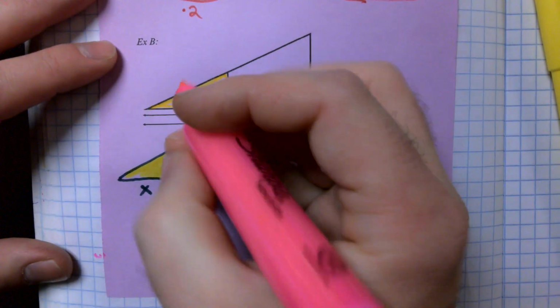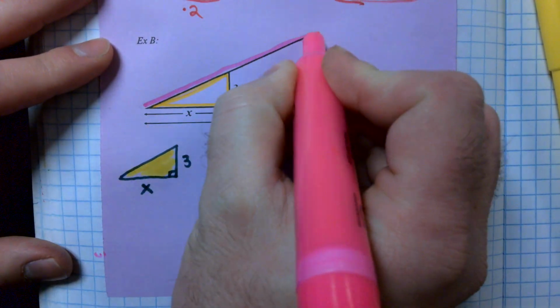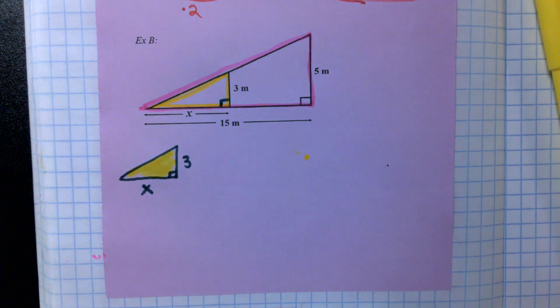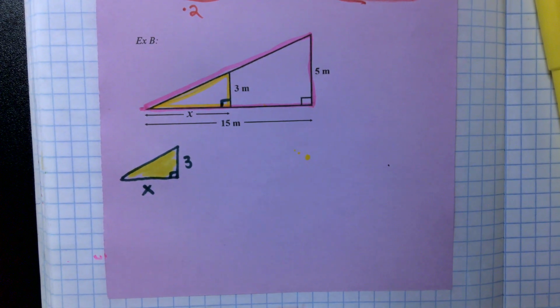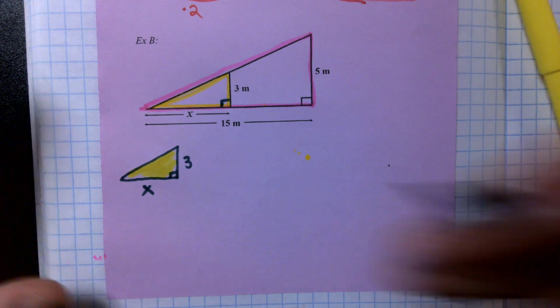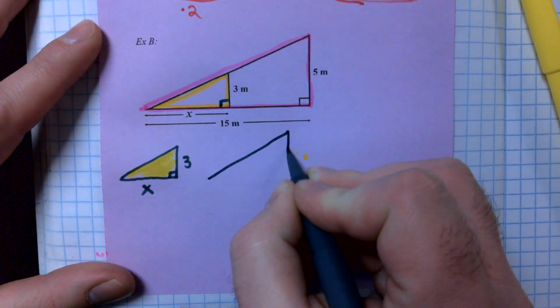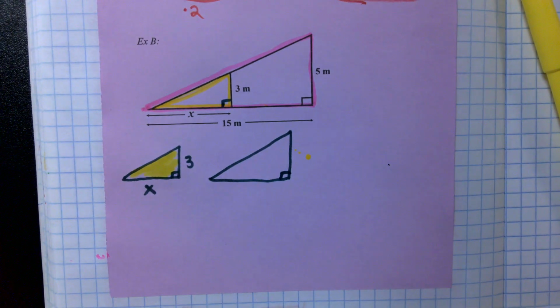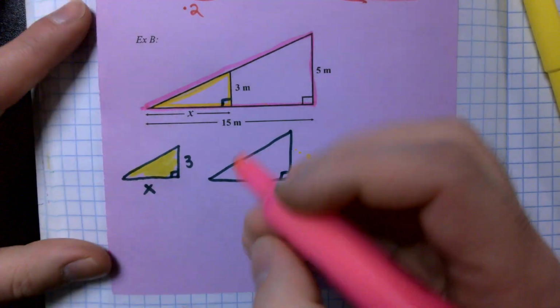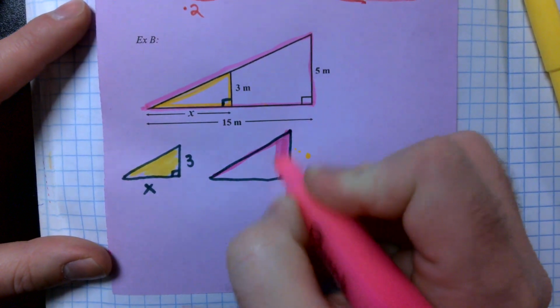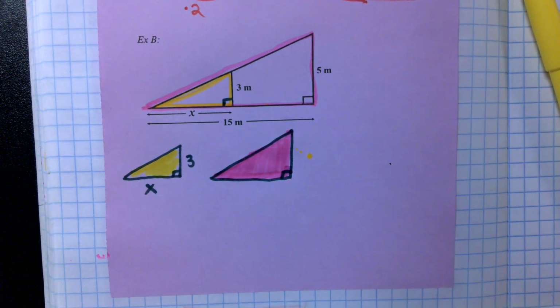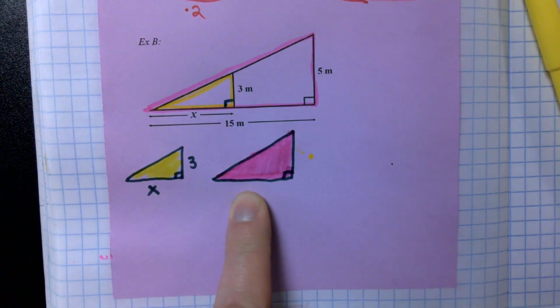Now, my big triangle is this huge one all the way around. It encompasses my little yellow triangle. I'm going to draw that one too. What is the height of my big pink triangle?